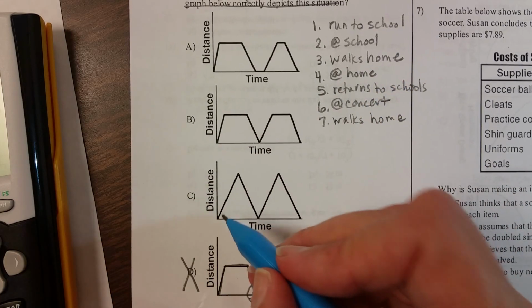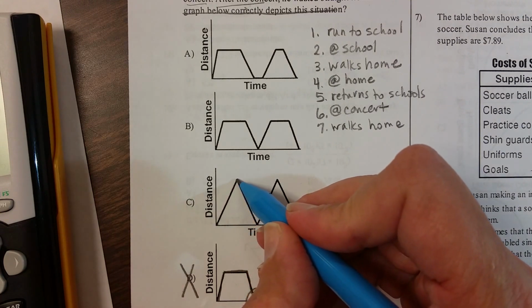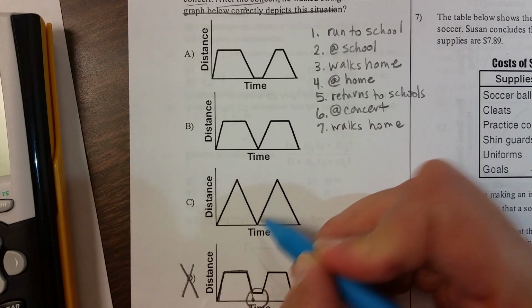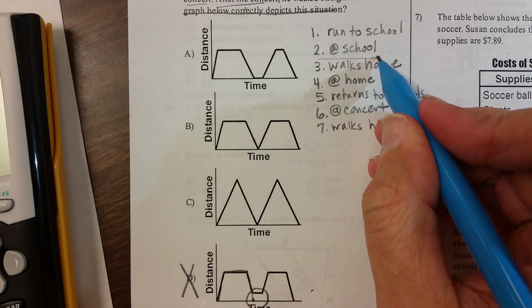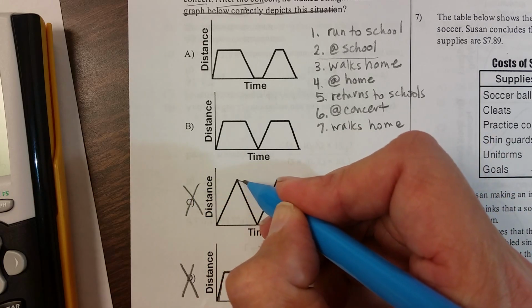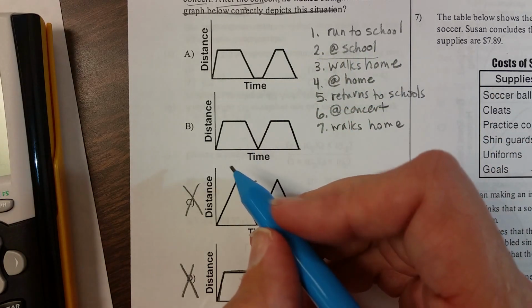Let's look at C. He's going to start off running to school, and then when he gets to school, he's going to turn around and run back home. That leaves out the hanging out at school for a while, so this one's probably not accurate either. I would expect this to level off somewhere because he's going to stay at school throughout the day.